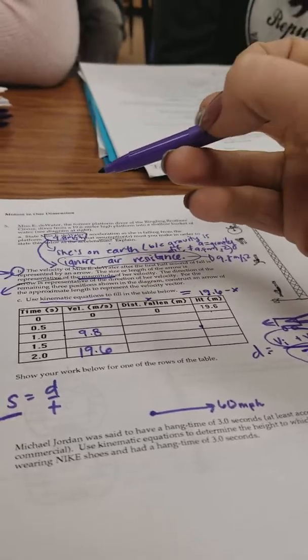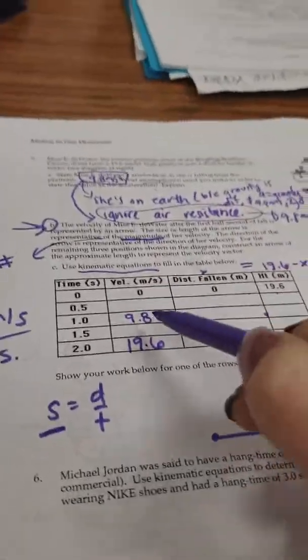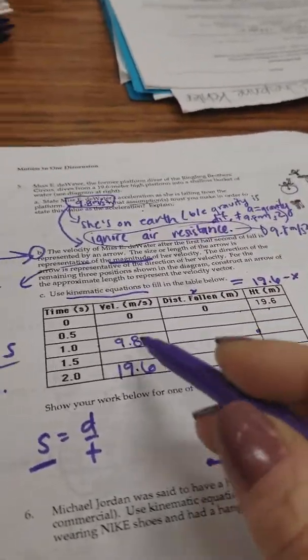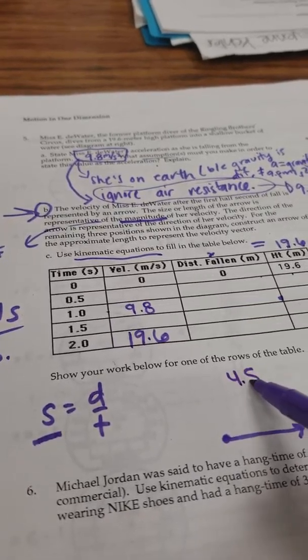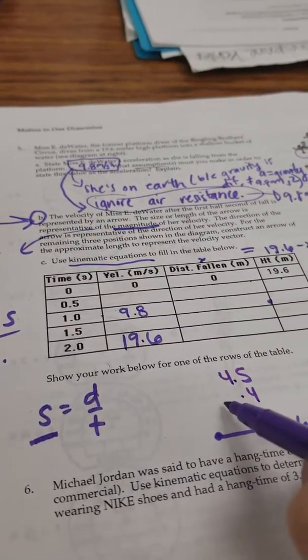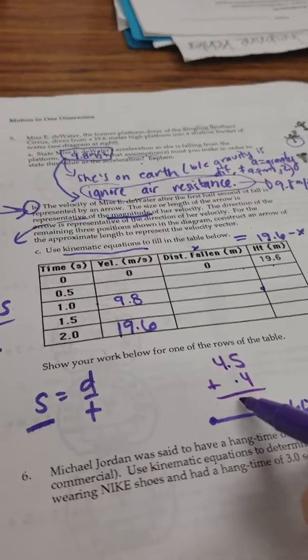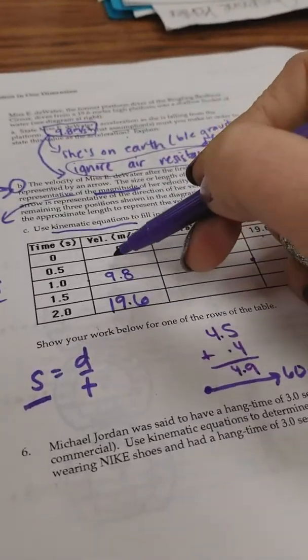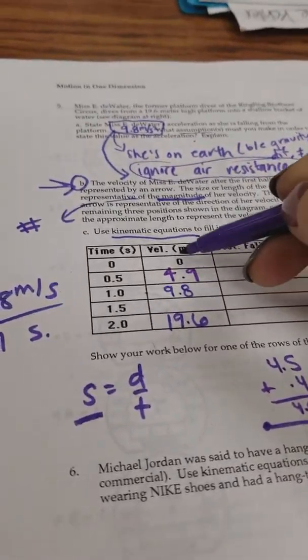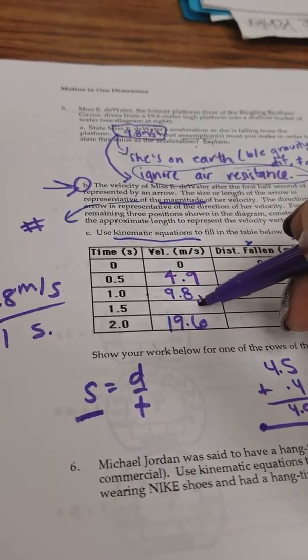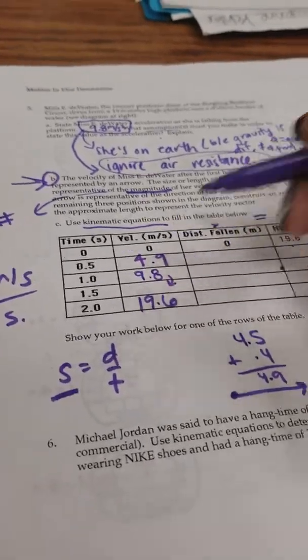Did you get half of 9.8? Oh wait, no, I'm not yet. So half of 9 is 4.5 and half of 8 is 4. 4.5 plus 0.4 is 4.9. So it should be 4.9, and then this one is going to be like 9.8 plus 4.9.